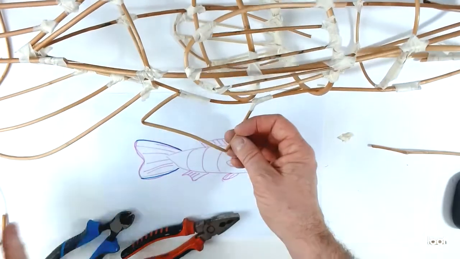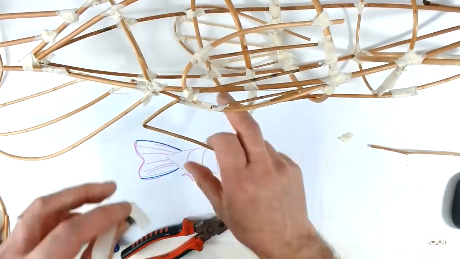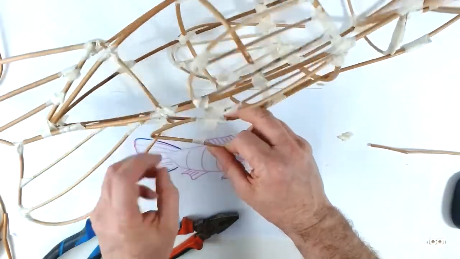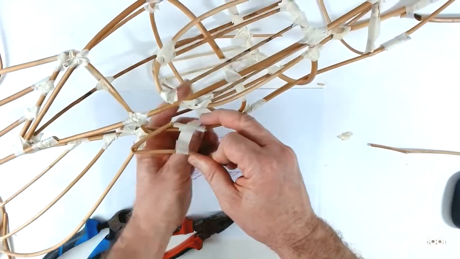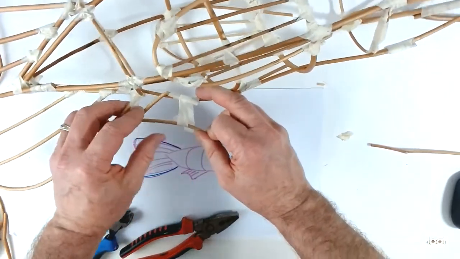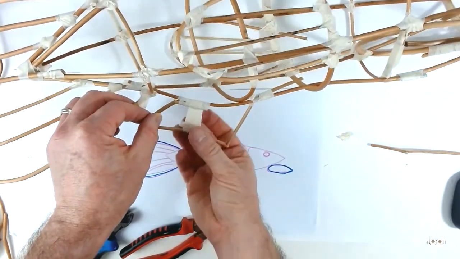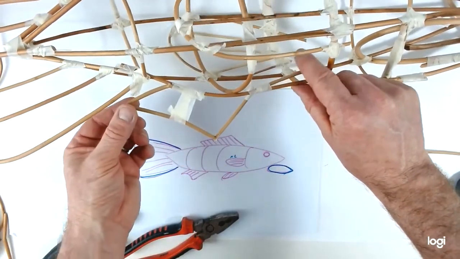So what I'm going to do whilst it's drying is put a little bit of tape here to pull the middle in. So just using that tape whilst it's drying to squeeze that middle in so I get the curve.